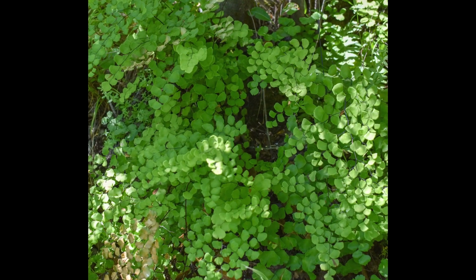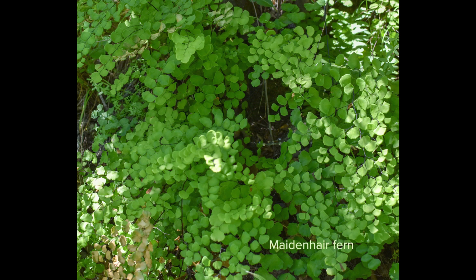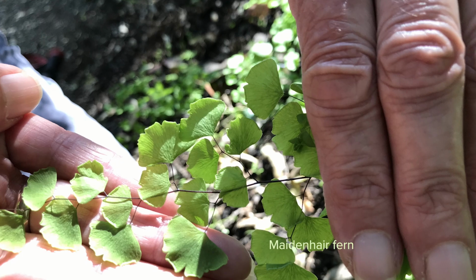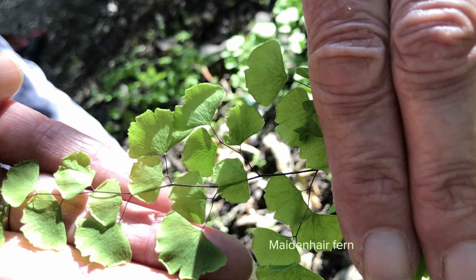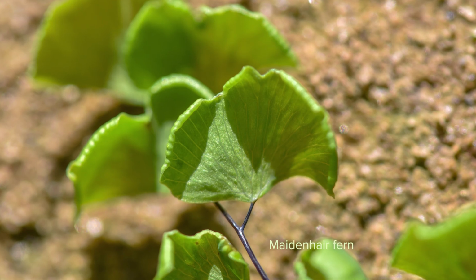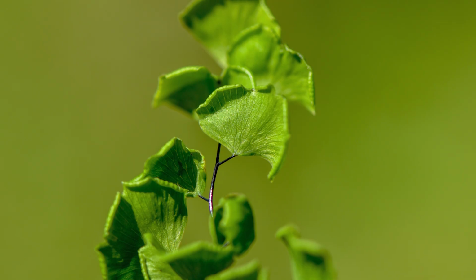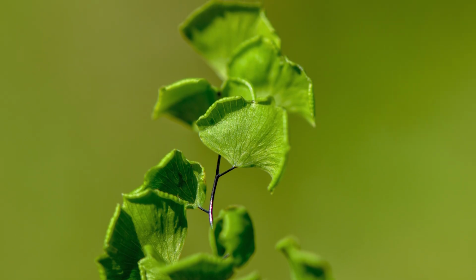Next, we move to a fern you may have seen in flower shops. So the maidenhair fern is a woodland fern. It loves moist, shaded slopes. It's got a dark, shiny stipe and these fan-shaped leaflets. Do you see how the edges are curled? The spores are in linear groupings, and they're being protected by the curved leaf.